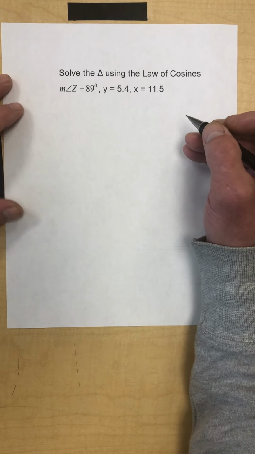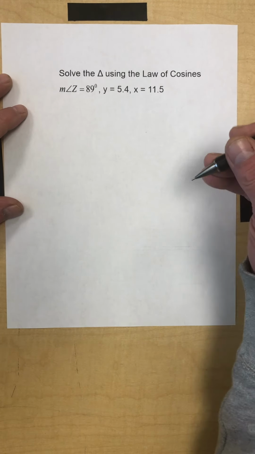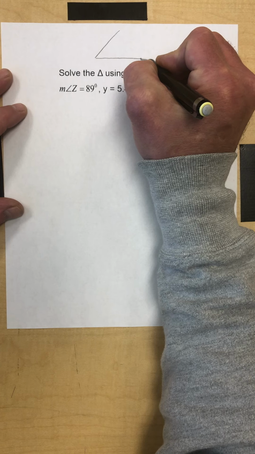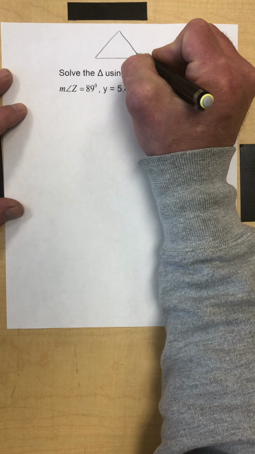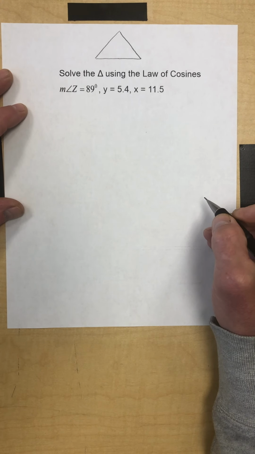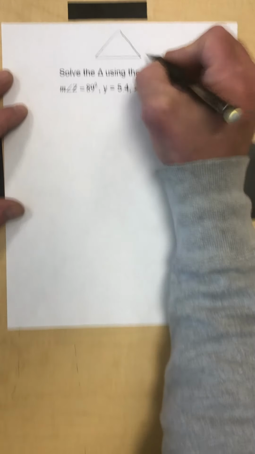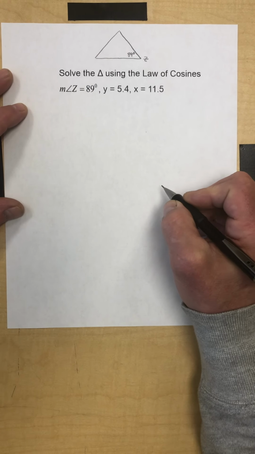Let's make ourselves a little diagram here. I have no idea what the triangle looks like, and it doesn't make any difference. I know I have an angle Z, and I'm going to put it right here. The measure of angle Z is 89 degrees.